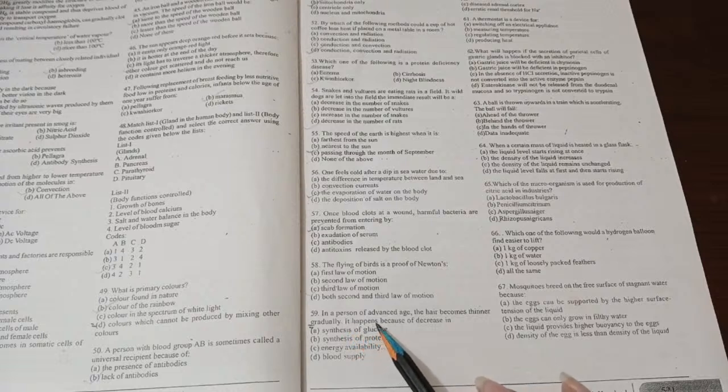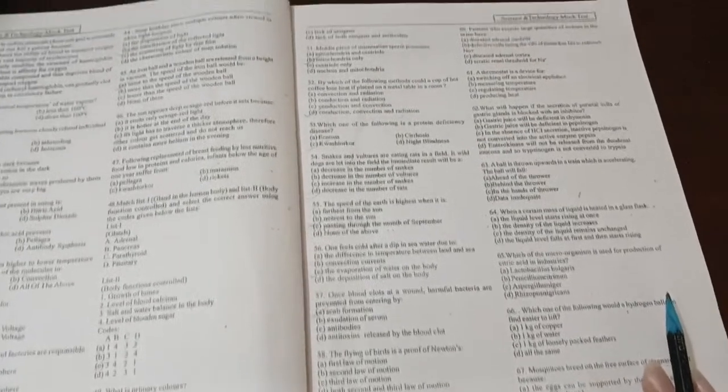In a person of advanced age, the hair becomes thinner gradually. It happens because of decrease in synthesis of glucose, synthesis of proteins, energy availability, blood supply. So the answer is B, synthesis of proteins.